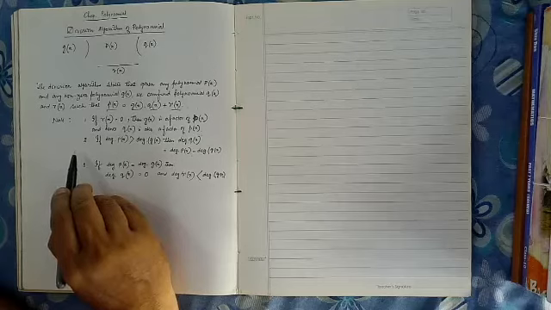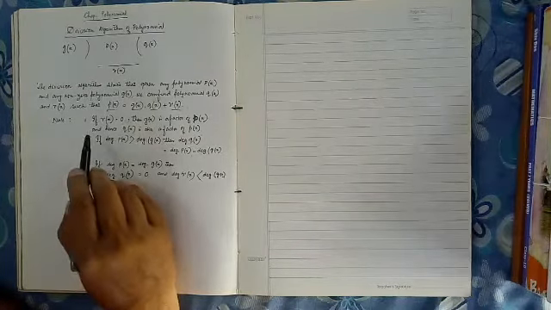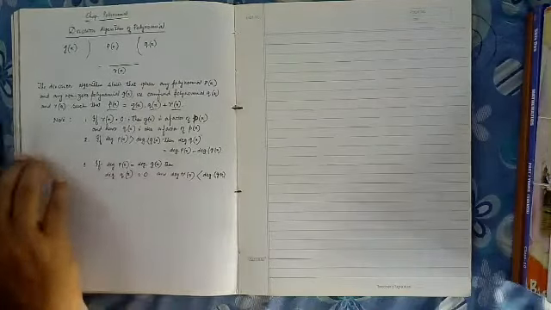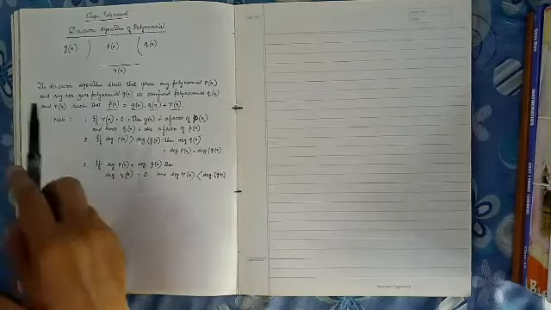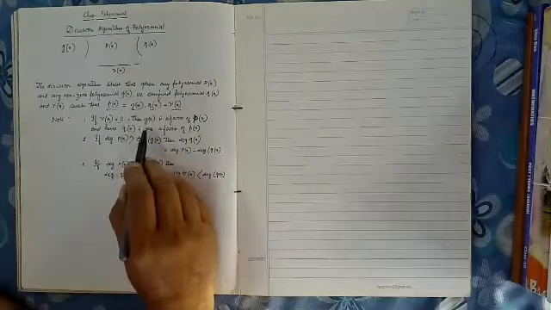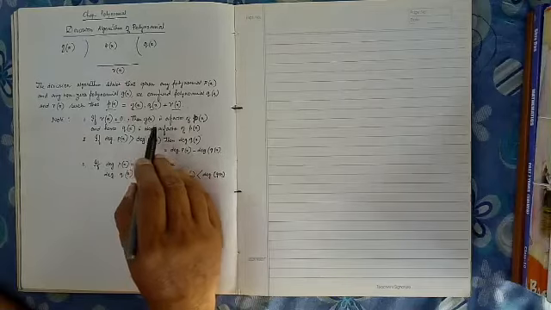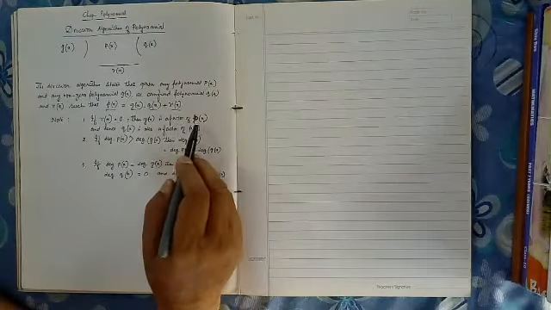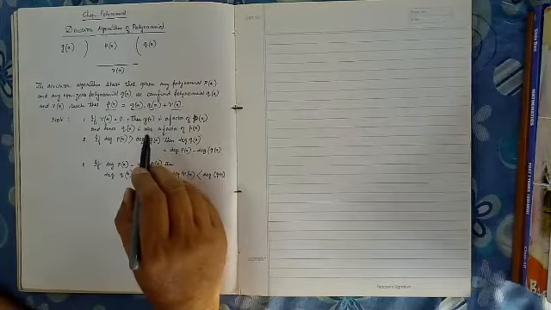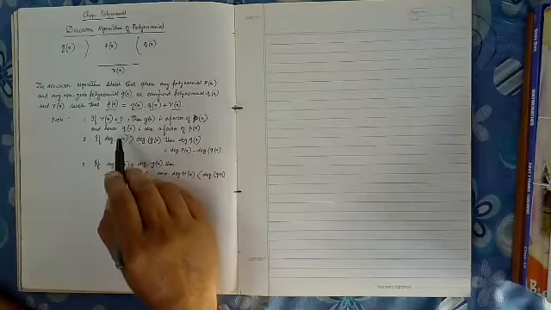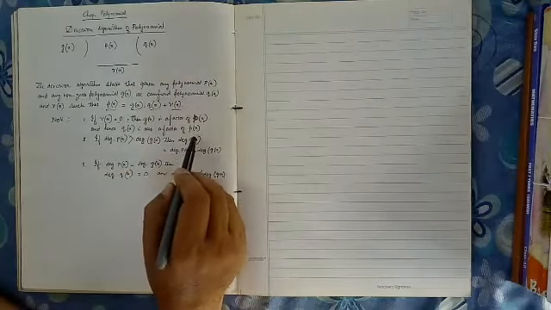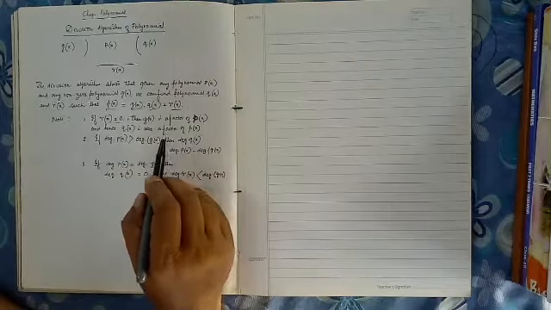Now let us talk about their degree and condition for factors. If r of x is equal to 0, that is there is no remainder, then g of x is a factor of the given polynomial, and hence q of x will also be a factor of p of x.